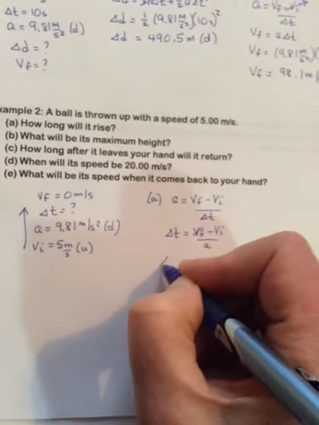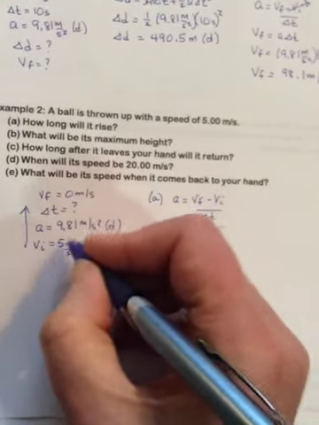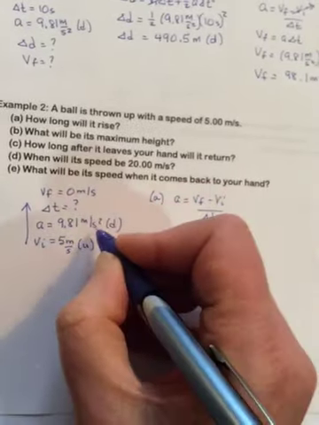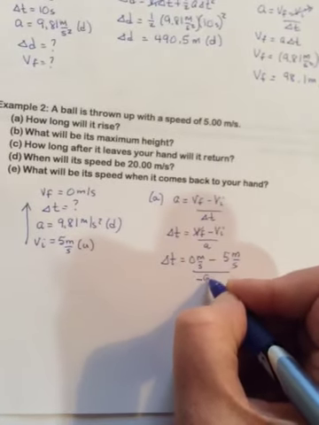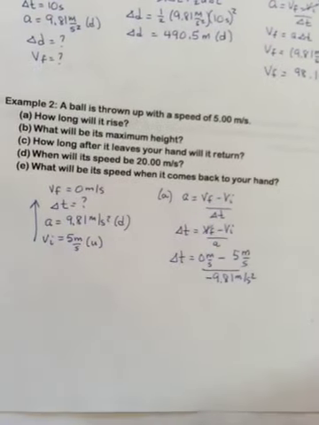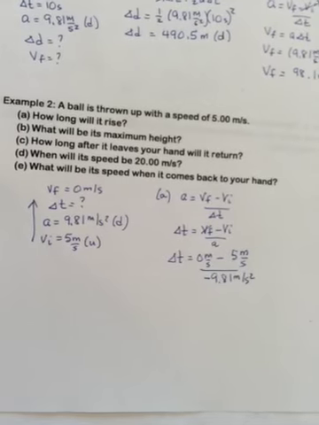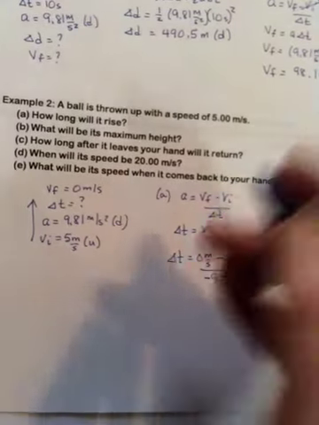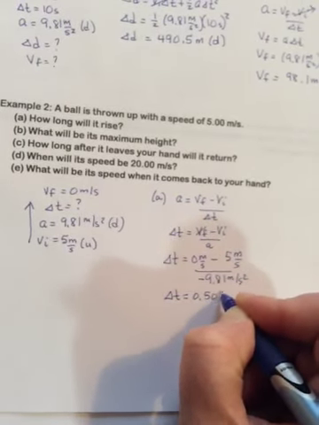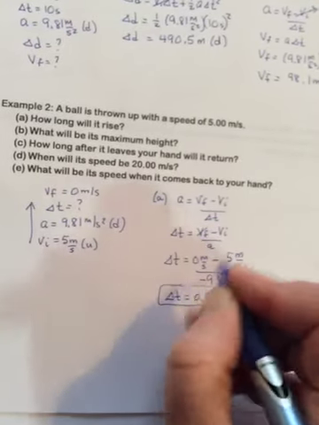VF is going to go to 0, so it's going to be 0 meters per second minus, and I'm going to call up positive, so I'm going to put my 5 meters per second in as a positive, and that means I need to put my 9.81 meters per second squared in as a negative. And so then it's going to be negative 5 divided by negative 9.81. The negatives are just going to cancel out, and you should get a time of 0.50968 seconds for part A.